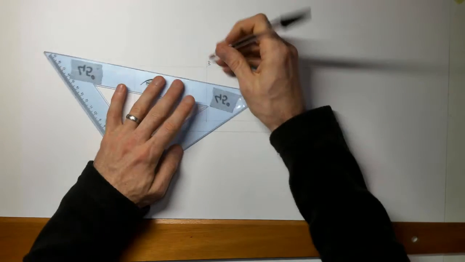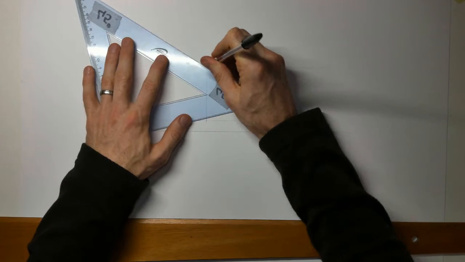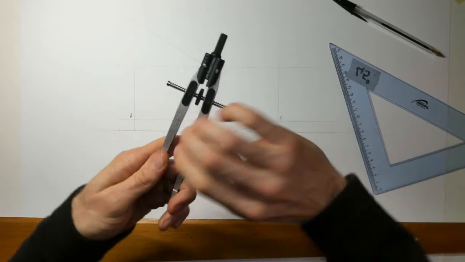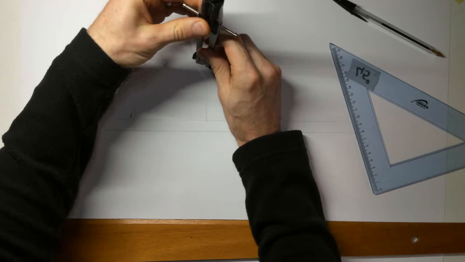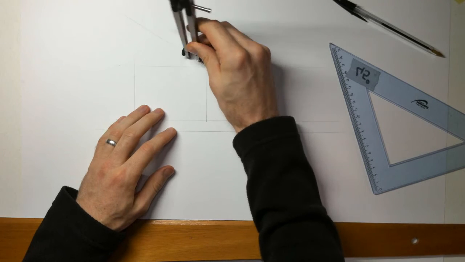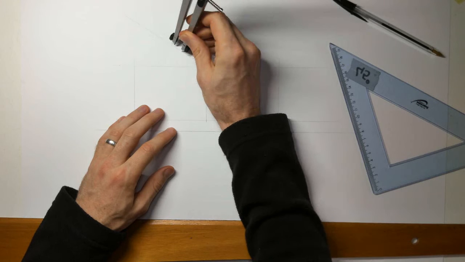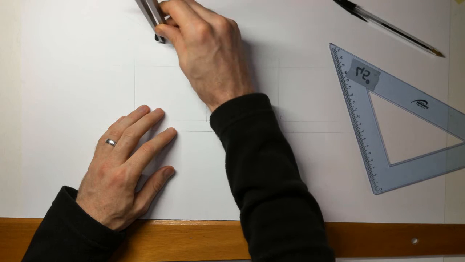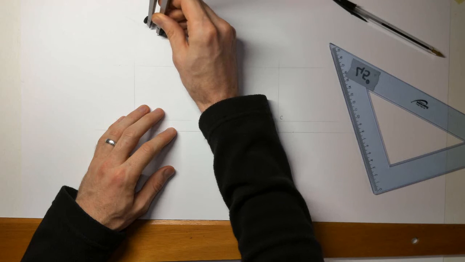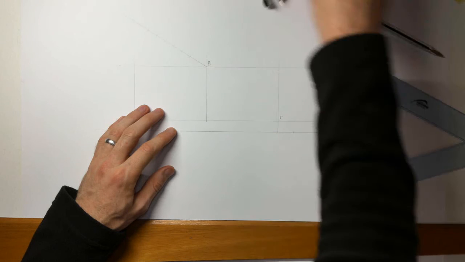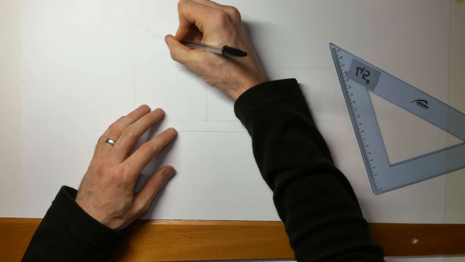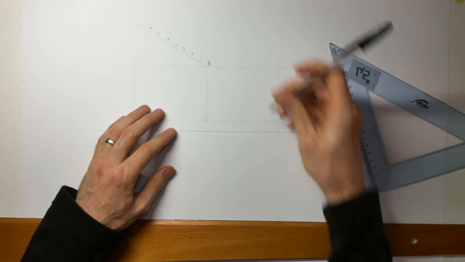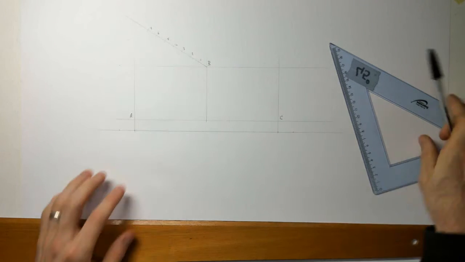So draw a line at any angle from B, step out 7 times. A good habit always is to index those so we know I've stepped out the correct amount. 7 divisions, 1, 2, 3, yeah.